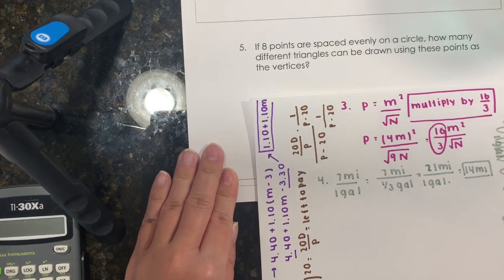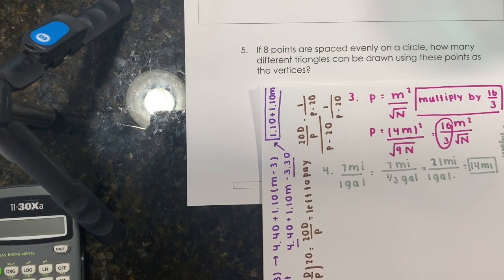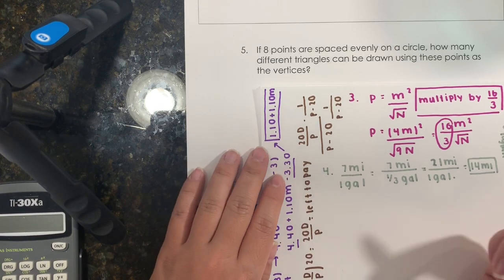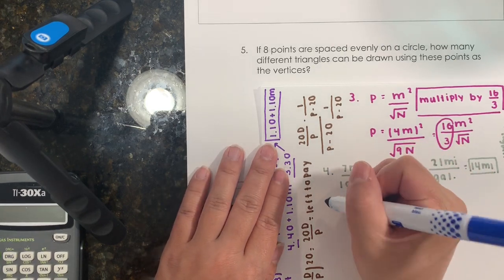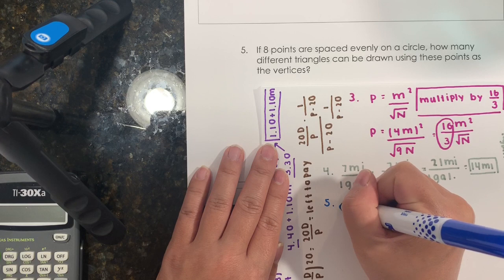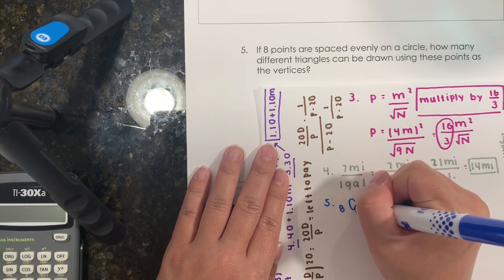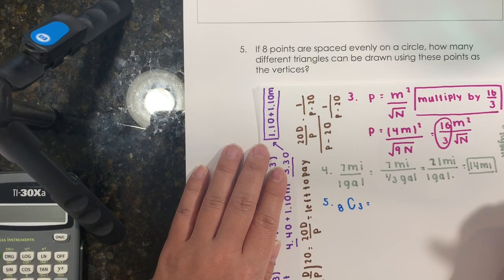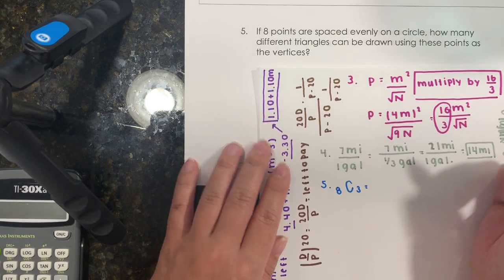Now moving on to number 5. So this problem is a new problem from this lesson. It says if 8 points are spaced evenly on a circle, how many different triangles can be drawn using these points as vertices? So for number 5, we have 8 points that we're choosing from, and we're choosing them 3 at a time because, again, a triangle is made up of 3 vertices.